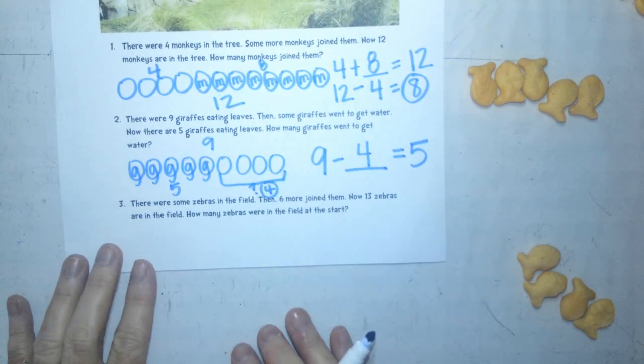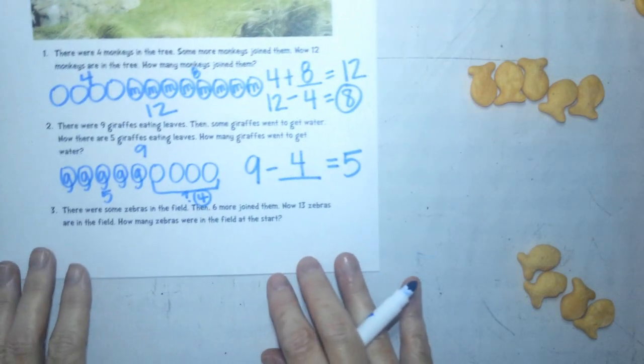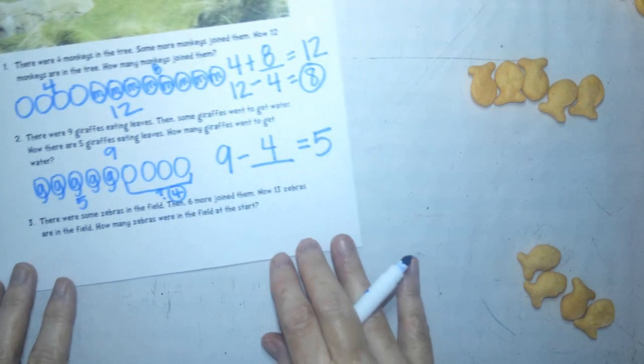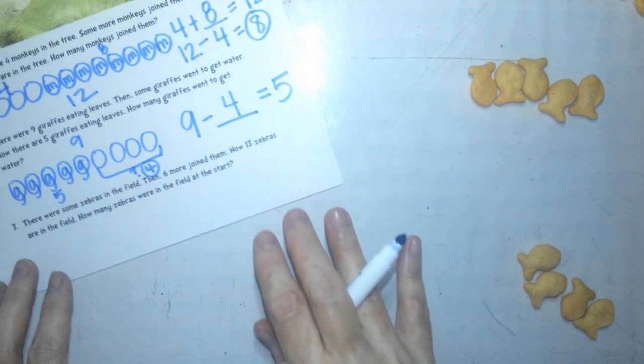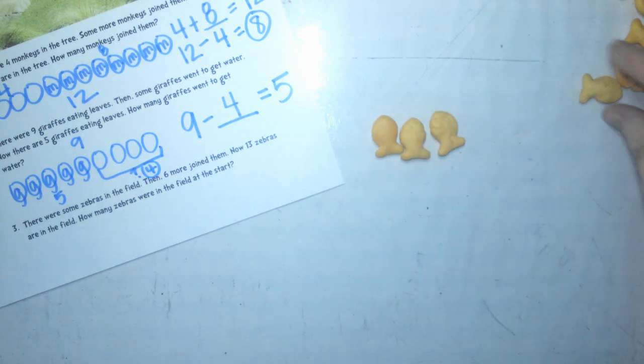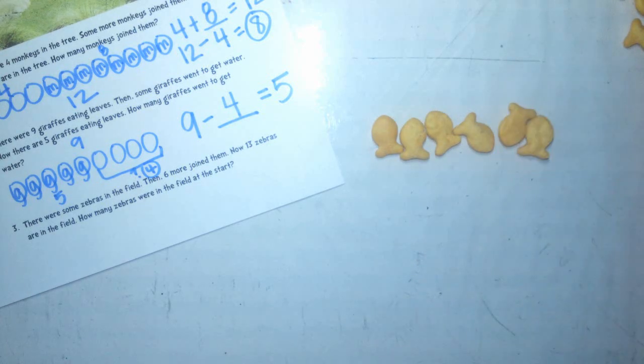There were some zebras in the field. Then 6 more joined them. Now 13 zebras are in the field. Okay, how many zebras were in the field at the start? Well, this is going to be a little bit trickier, so watch me. There were some zebras in the field. I can't do anything with that. There's just no number here for me. Then 6 more joined them. There's my number. Here I can get started. Here's my 6 zebras joining.